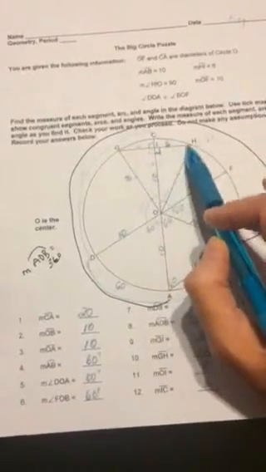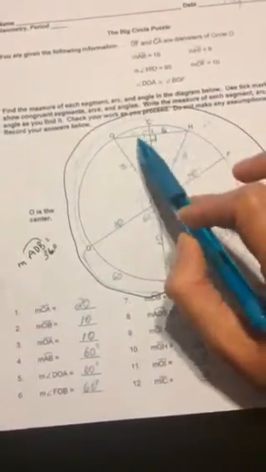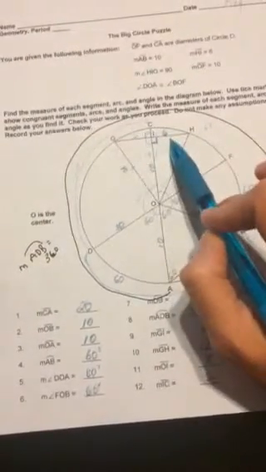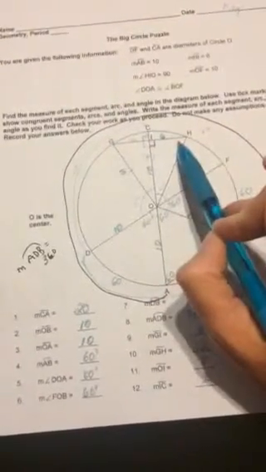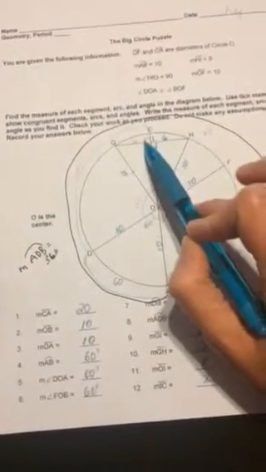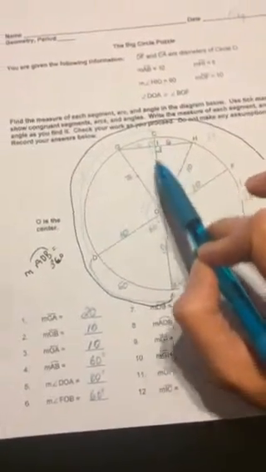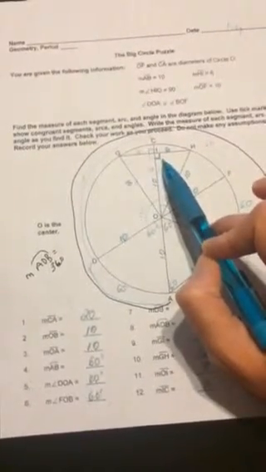It also bisects it. So we know that GI and IH will each be equal. We already have 6, so we know that's 6. GH is going to be 12 because 6 plus 6 is 12. And then this angle is a right angle. All these angles are right angles because this is perpendicular, because we're given that this is 90 degrees or a right angle.